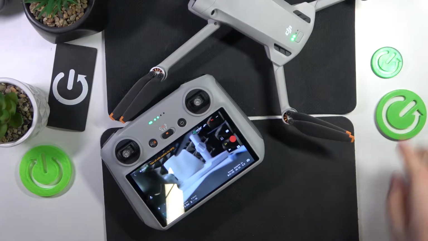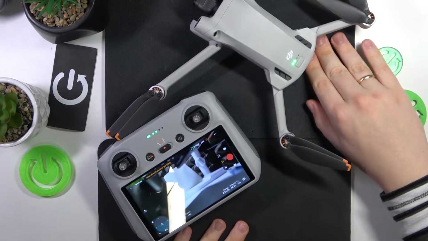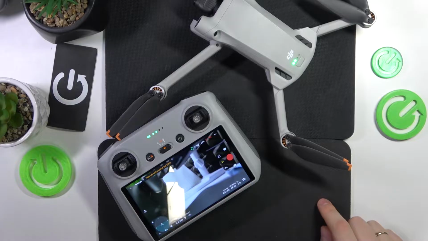This is DJI Mini 3 Pro, and today I'll show how you can adjust the camera sharpness and noise reduction values on this device.